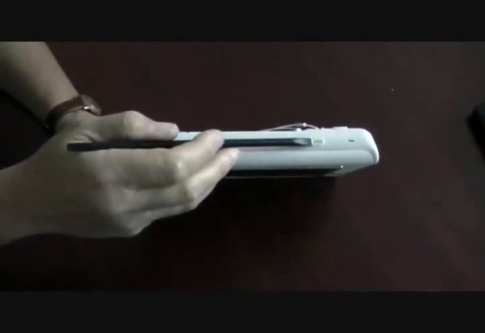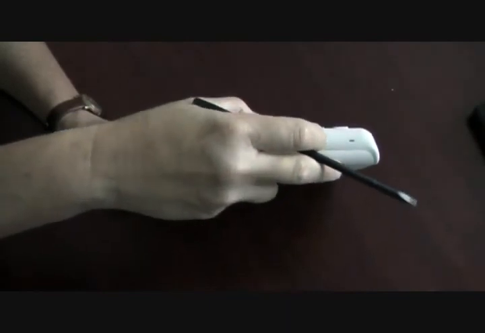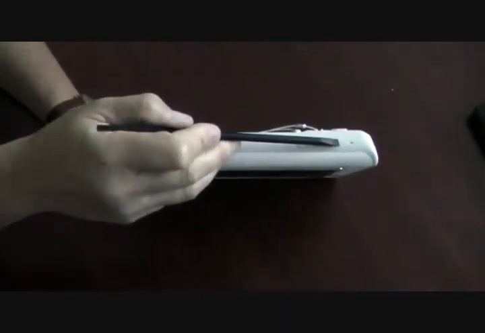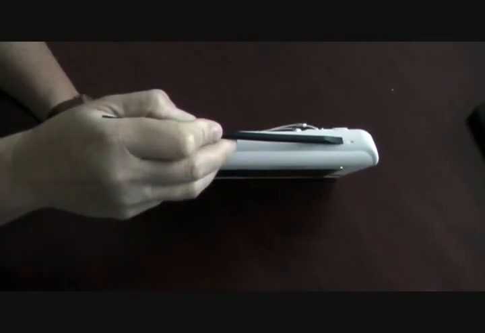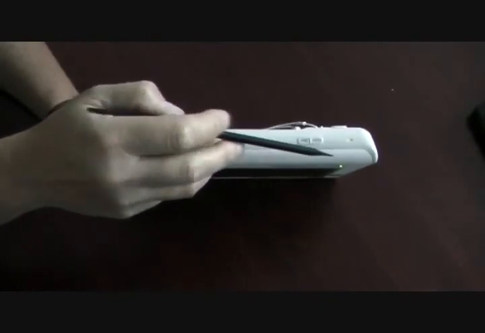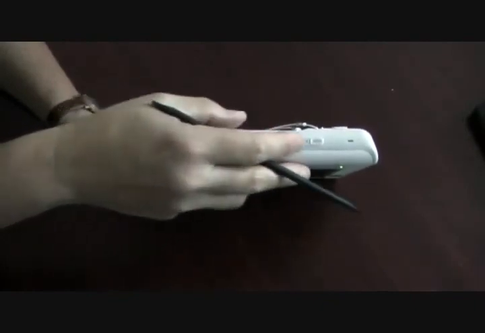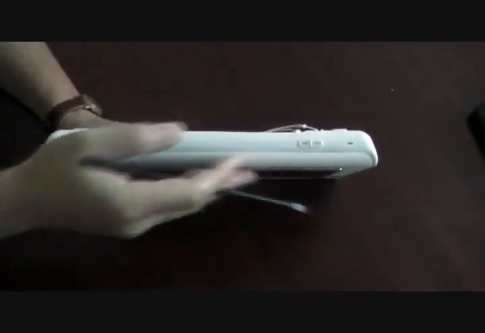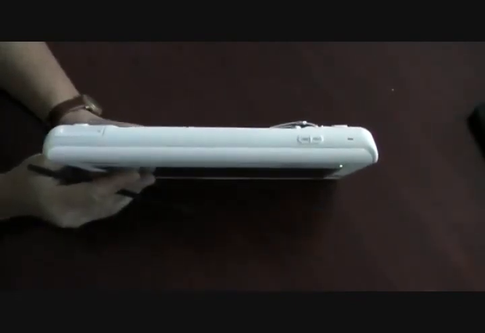Right next to it is the RFID trigger. Pressing the RFID button and releasing it will activate the RFID active light. So now you know the RFID antenna is active and can read an RFID tag. The barcode scanner operates the same way. Press, release, and the barcode scanner is activated.